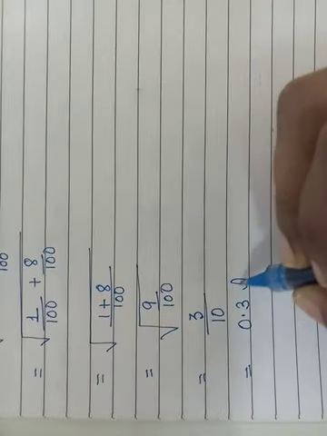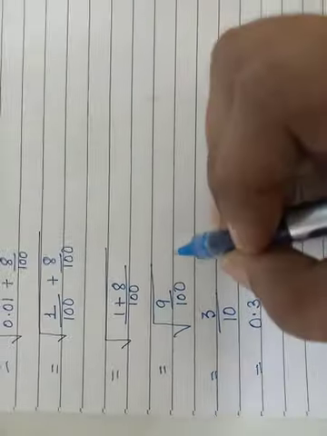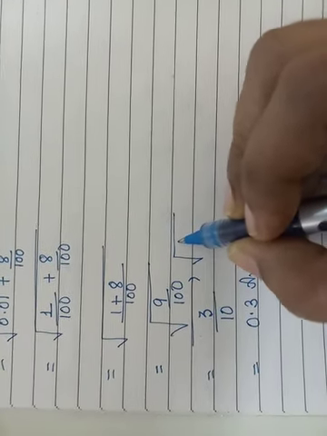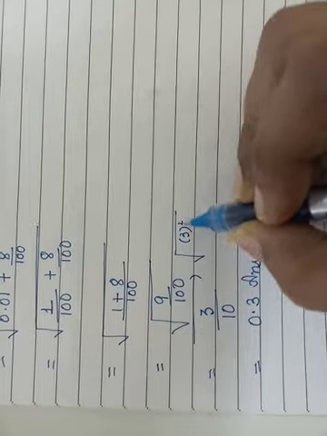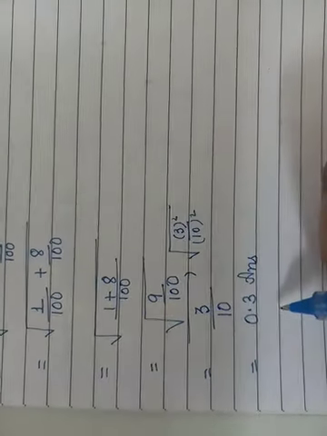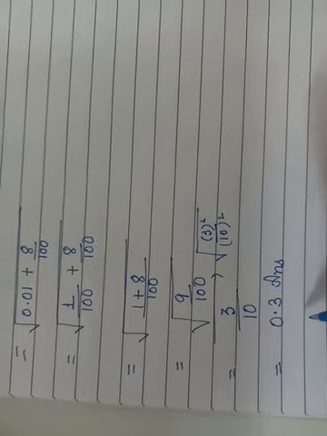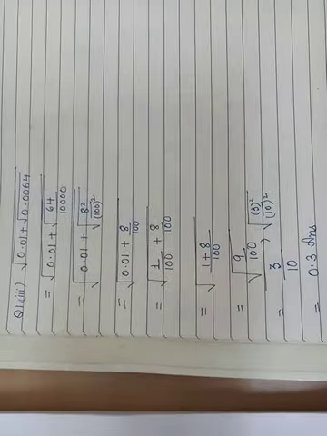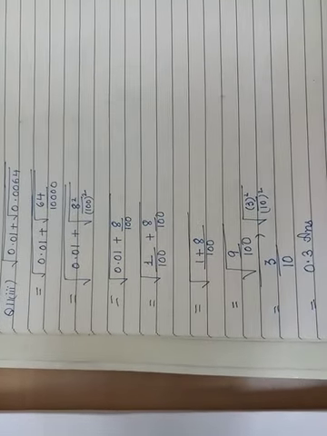0.3. Or you can add one more step here. 9 is a square of 3 and 100 is a square of 10, and then you can write this step. So the answer is 0.3. Hope you have understood how to do question number 11, third part.